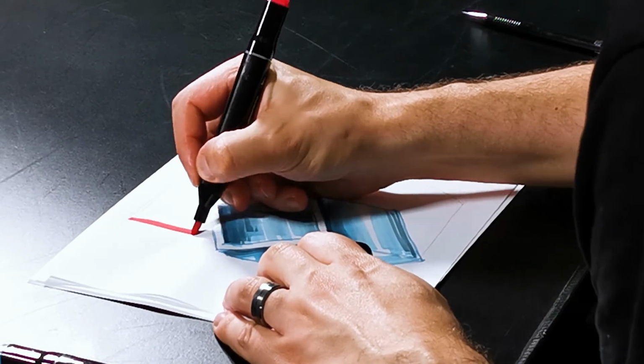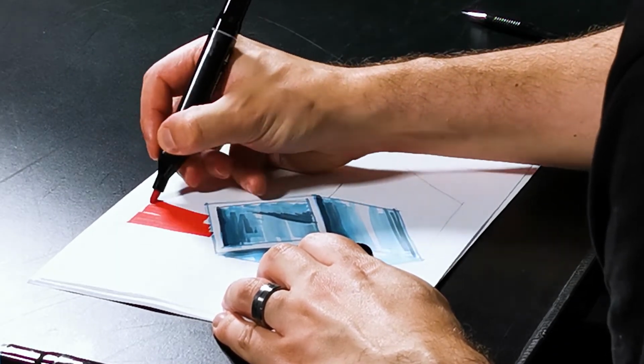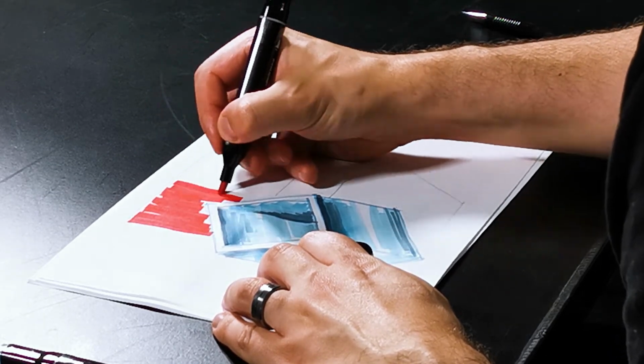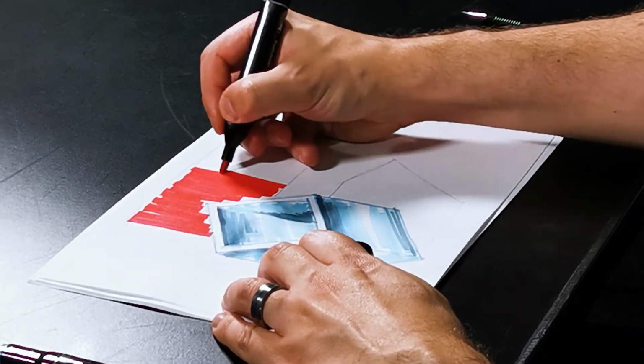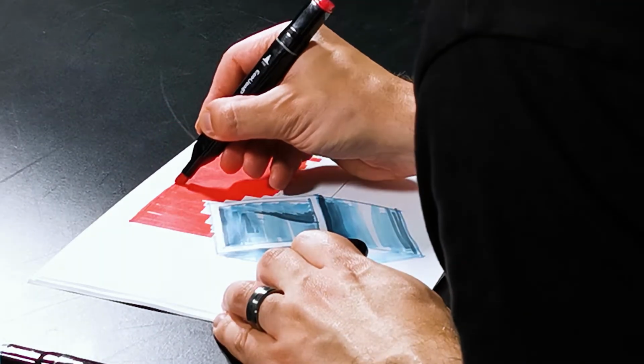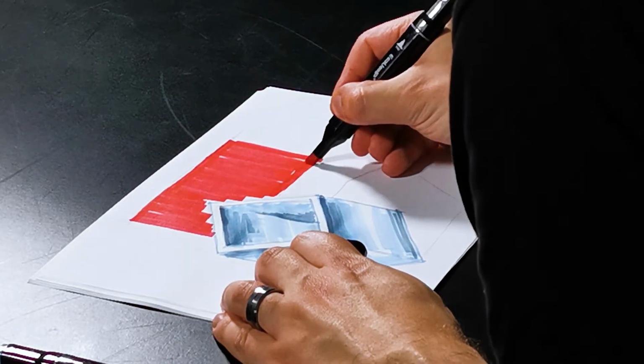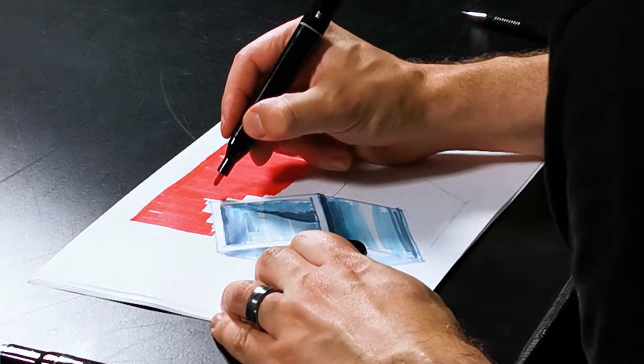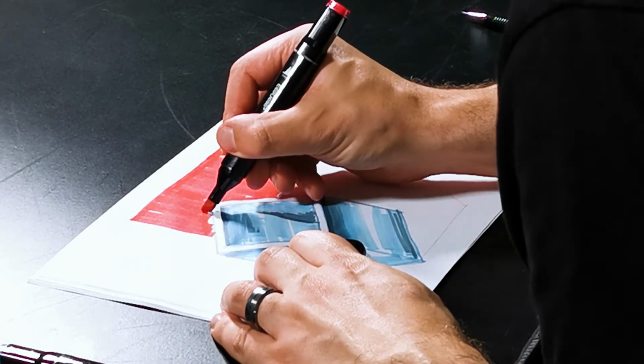Now for some background colour. This demonstrates how quickly and easy it is to block in a large space with colour. Using the chisel tip of the pen for definition, you can then use the fine tip to neaten the edges. We are using red as this helps the cube pop from the background.